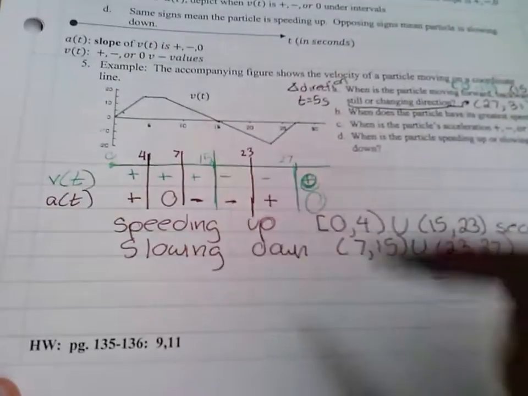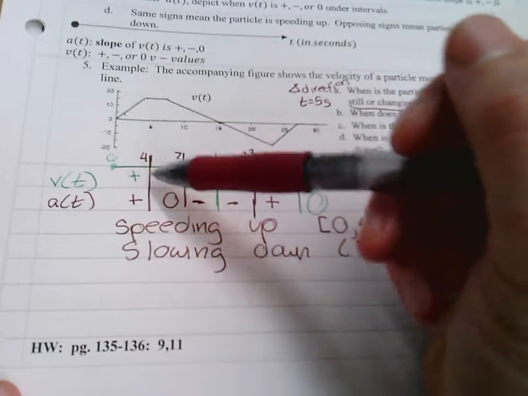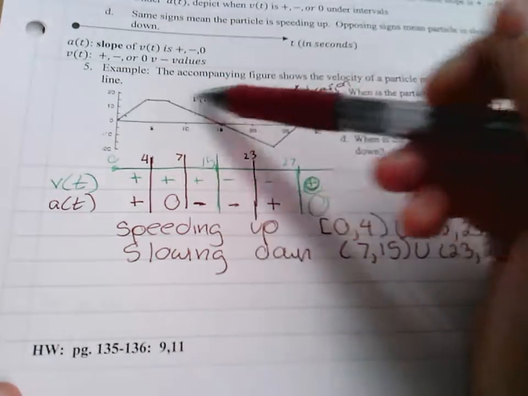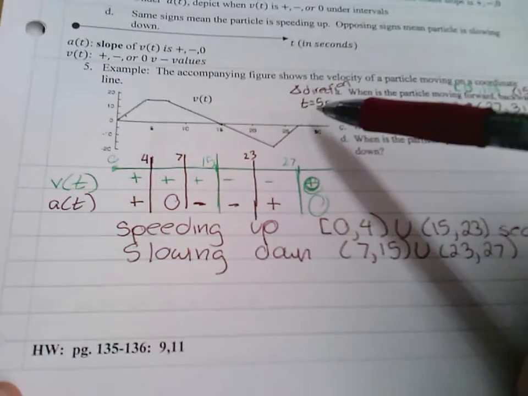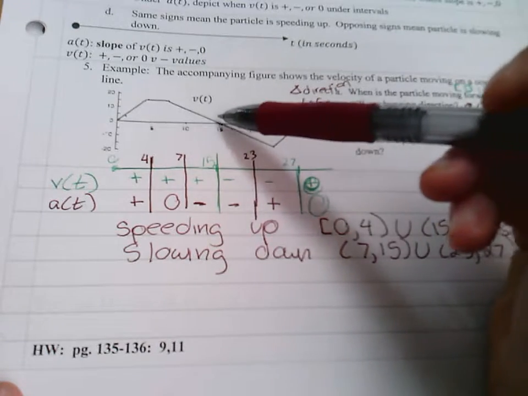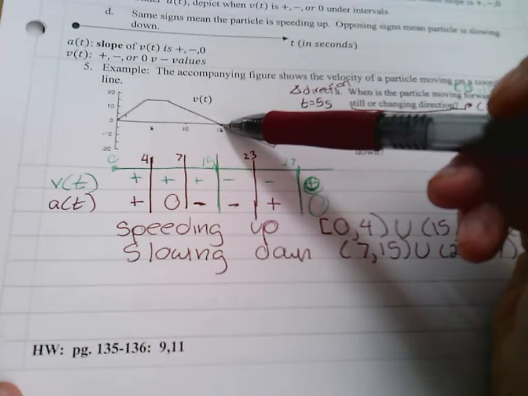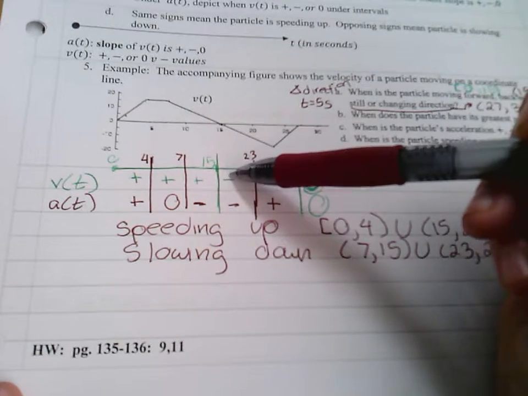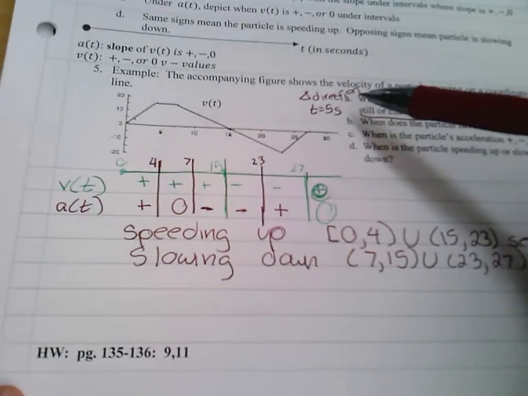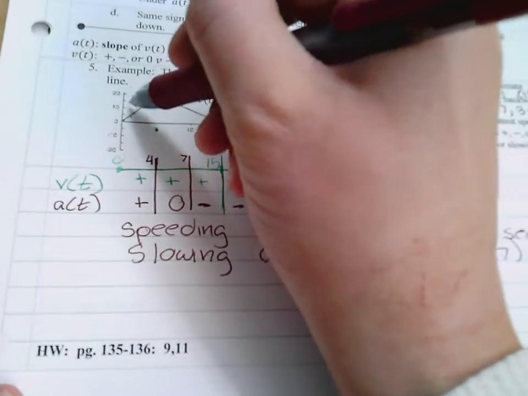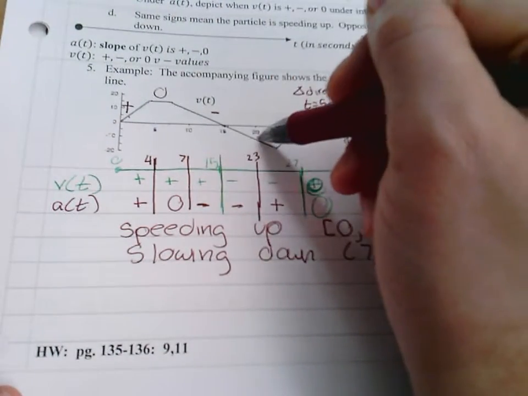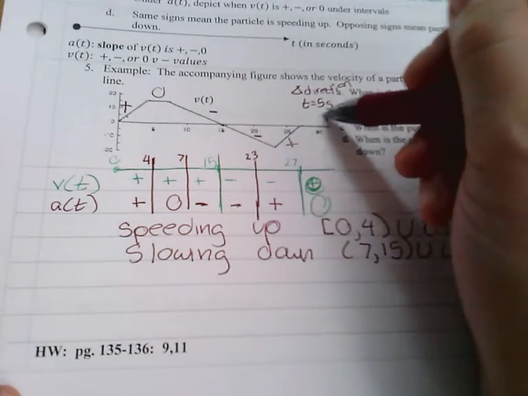So again, review. How you do this little interval table: you're first going to see where velocity is positive and negative and when it's changing direction or still. Velocity is positive from 0 to 15, that's when it's above the t-axis. It's changing direction at 15, so it turns from a positive to a negative here. And then it becomes 0 from 27 to 30. Now acceleration is about your slope. So that's positive here, 0 here, negative, negative, positive, 0.